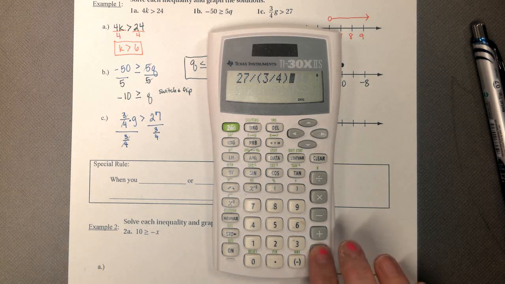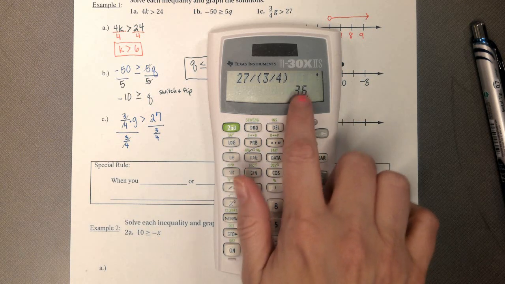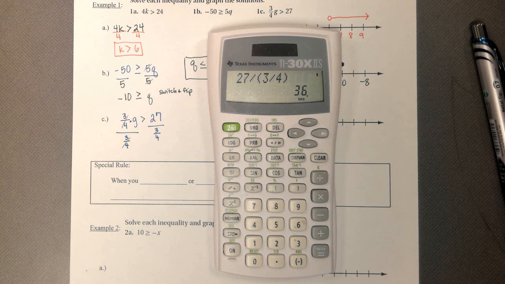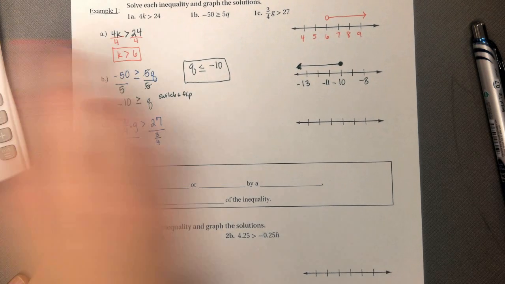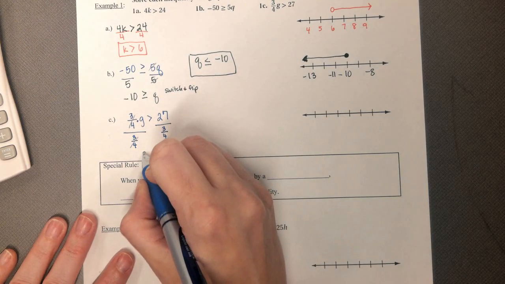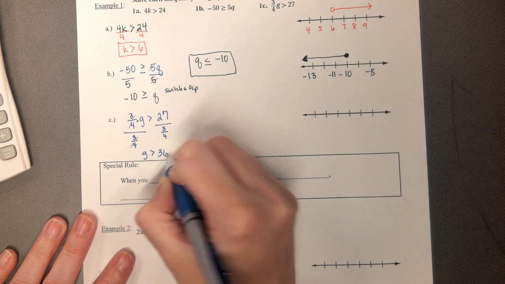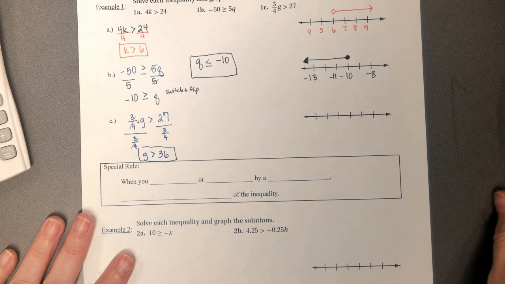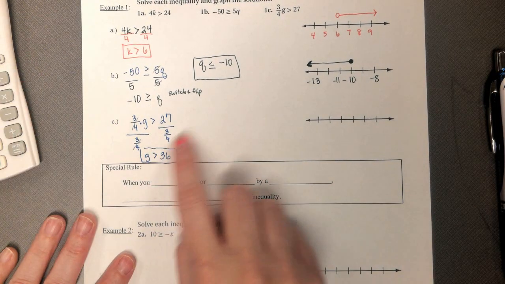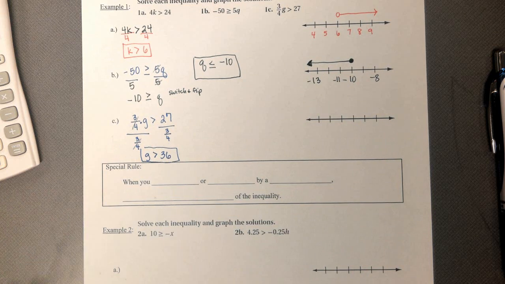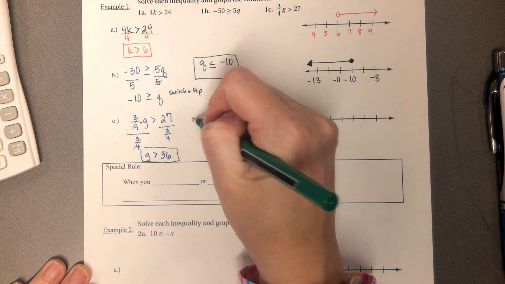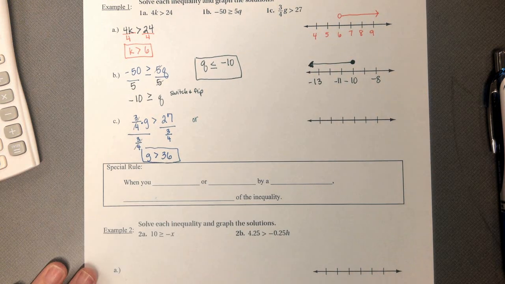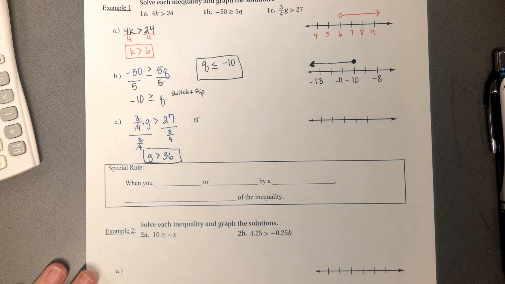Okay, and then, did you guys get a whole number, 36? Okay. So then, this is G is greater than 36. Did some of you get something different? Were any of you thinking of another way that you could do that? You could turn that into a decimal. We've learned how to do that, right? 3 divided by 4 is 0.75, absolutely.